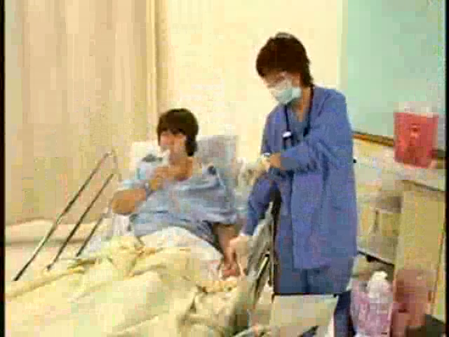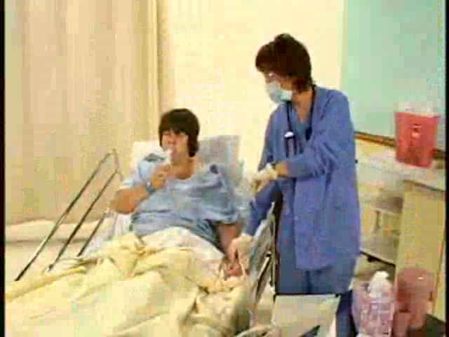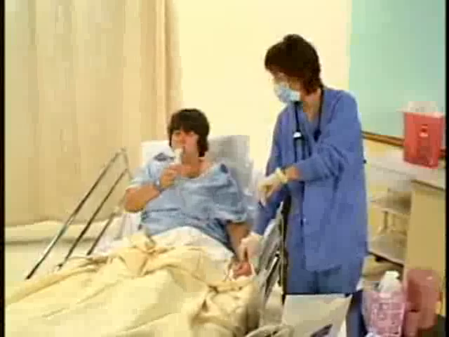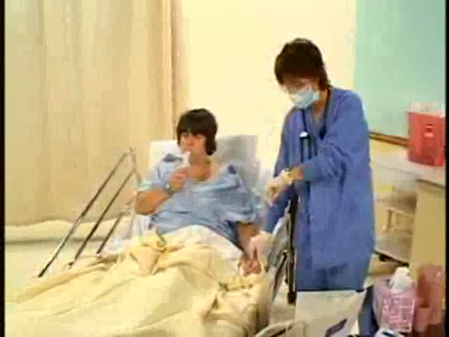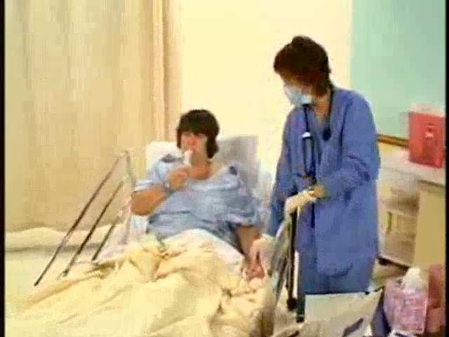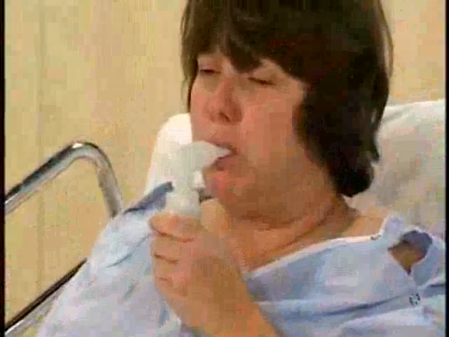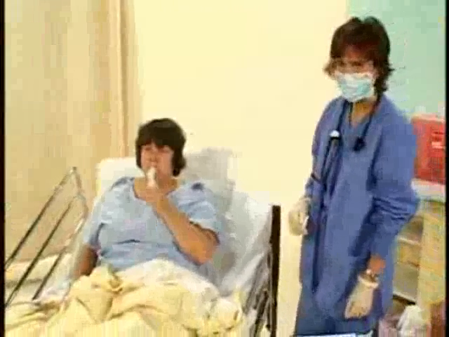Administer the entire dose of medication. This usually takes about 10 minutes. The medication is completely administered when there is no more mist being produced. Instruct the client to breathe in and out slowly and deeply through the mouthpiece or mask. The client's lips should be sealed tightly around the mouthpiece.